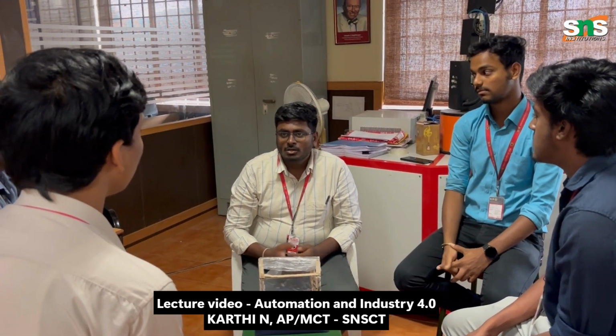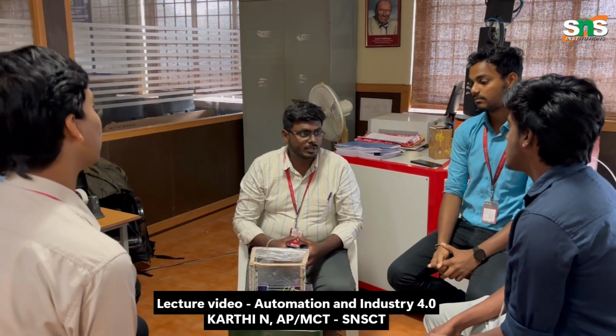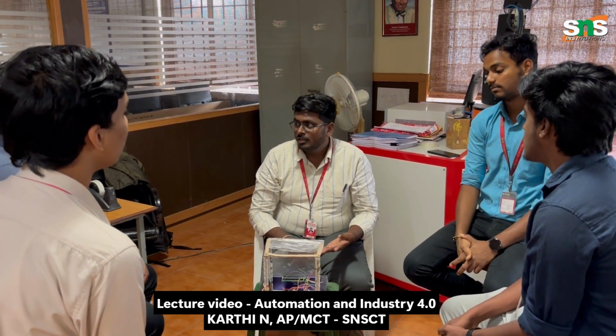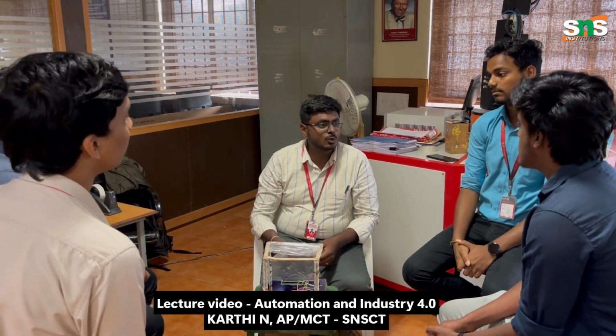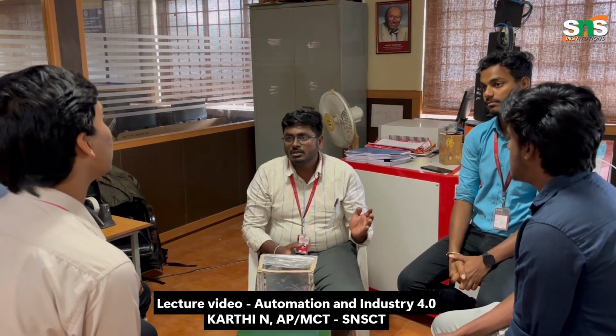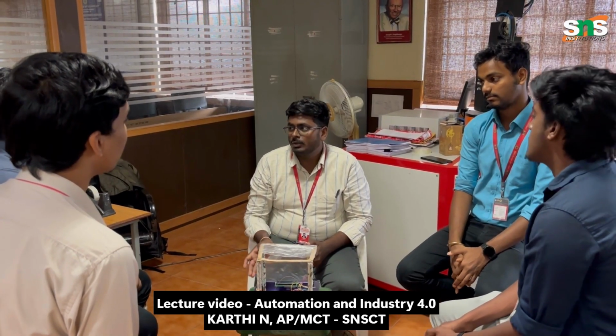Then we want to discuss the actuators. Actuators can be classified based on the input source we are giving. Mainly we have four input sources: hydraulic, pneumatic, electrical and mechanical. Based on the power source we give, the actuator will actuate. So these are the three major components of automation that were introduced in the industrial revolution, like industry 4.0 and industry 5.0.